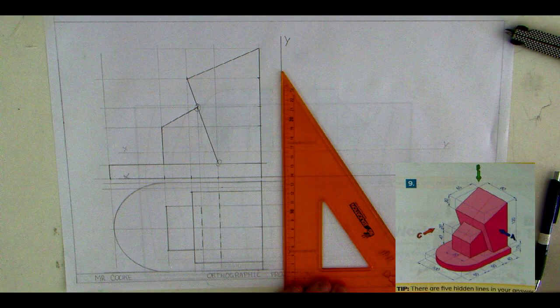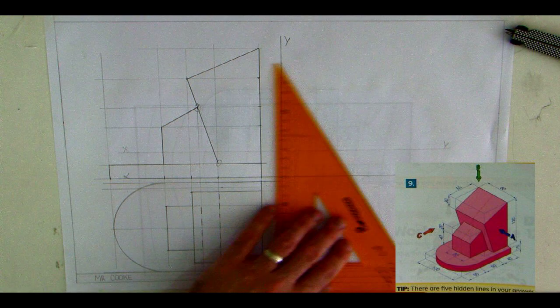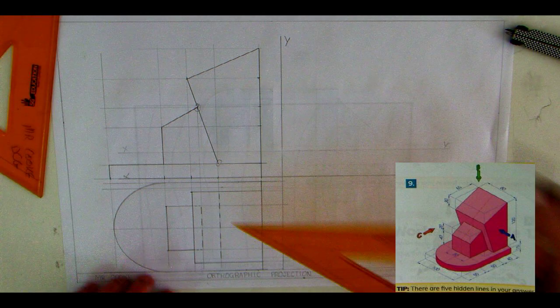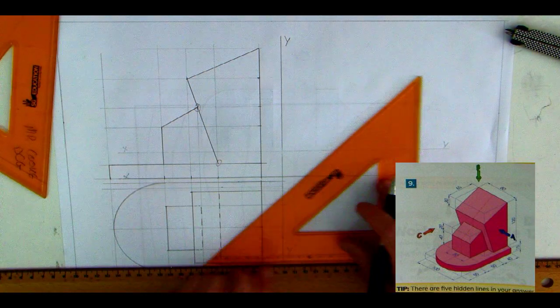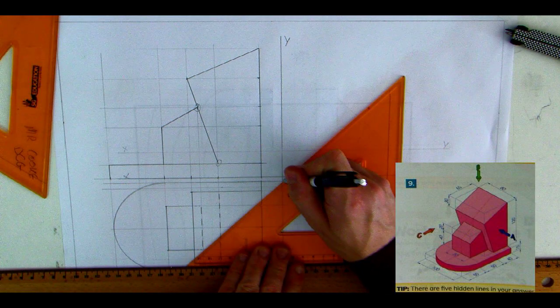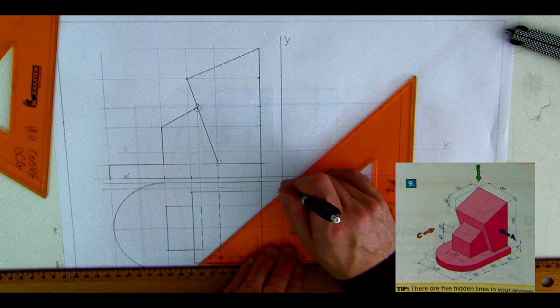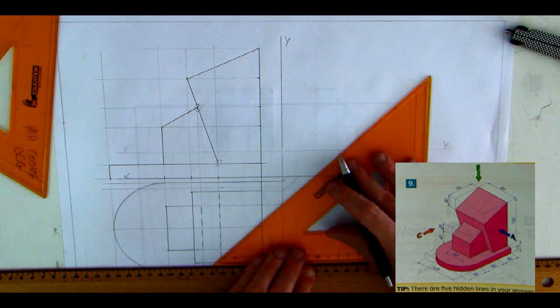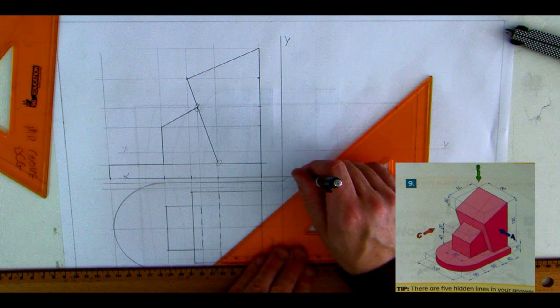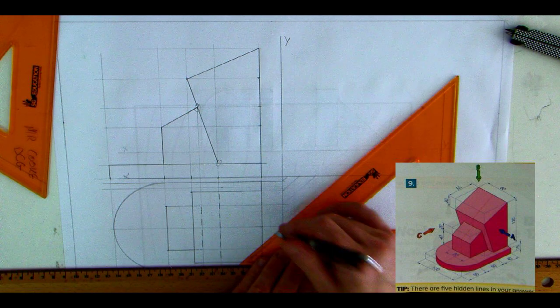And then with a 45-degree set square, and it's important it's a 45-degree set square, we're going to bring up all of those edges, or lines, or depths, to the XY line up here in my end elevation space. So we're transferring them up with a 45-degree line.